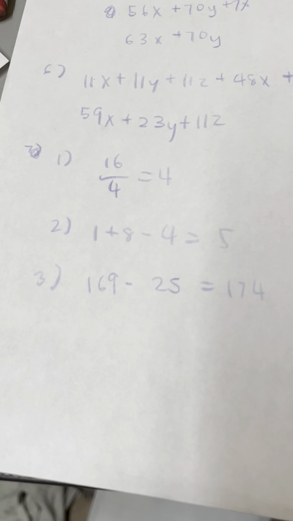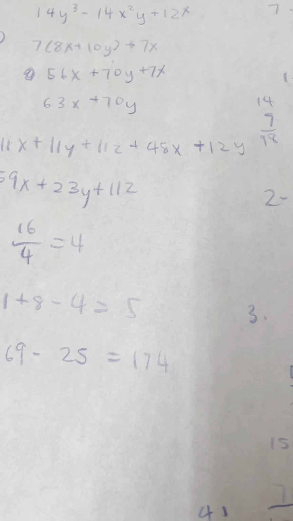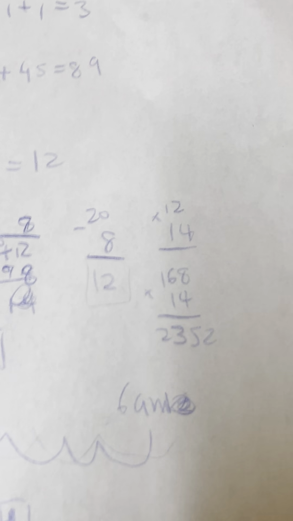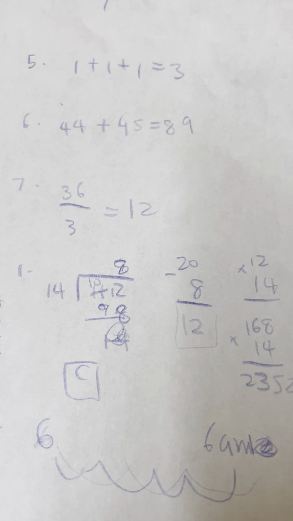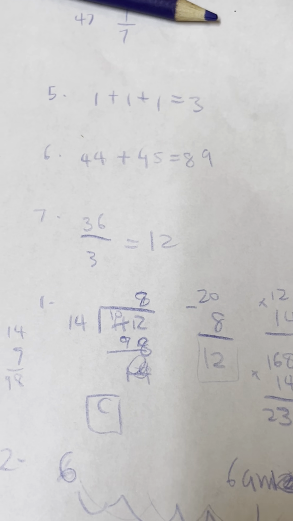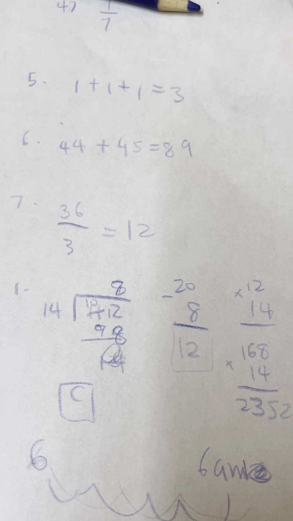This one, and then if you do that one, for number 1 we get 4, number 2 we would get 5, number 3 we would get 174. Number 4 would get 1 over 7. Number 5 would get 3. Number 6 would get 89. Number 7 would get 12. And then for the multiple choice.